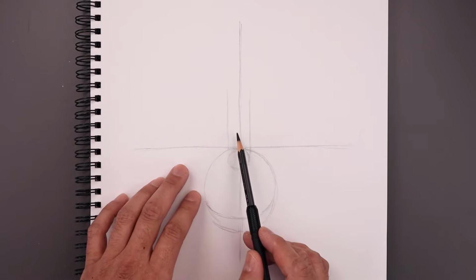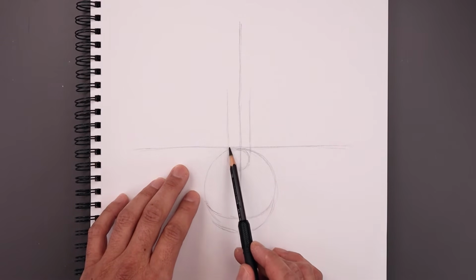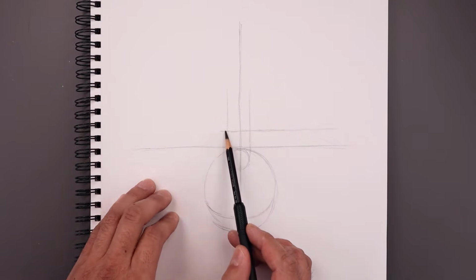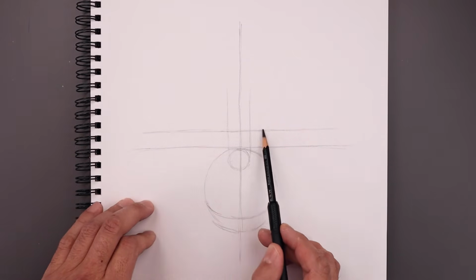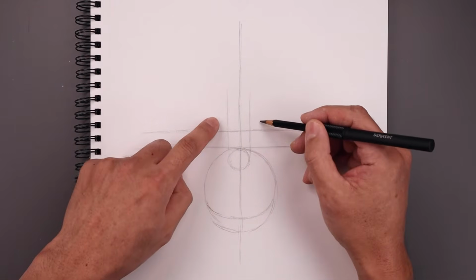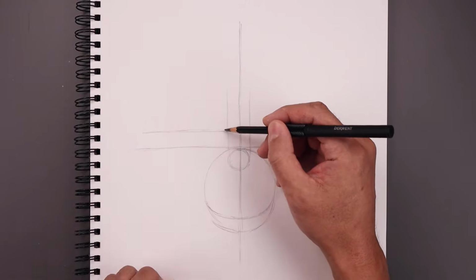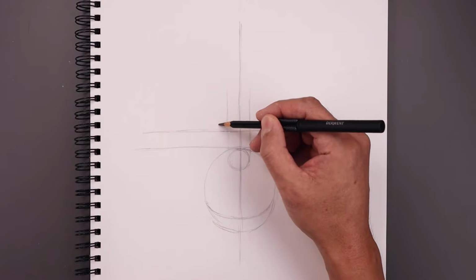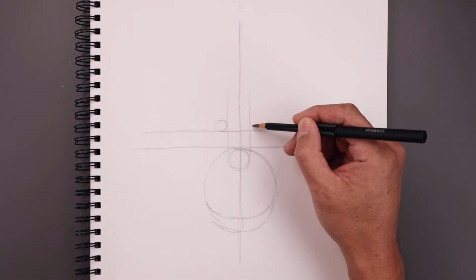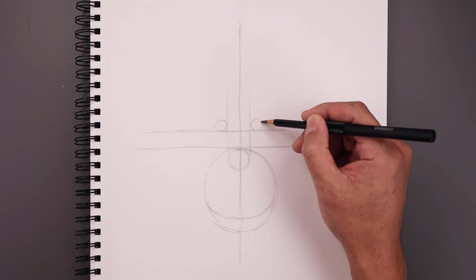Now we want to mark off the bottom edge of the eyes. From the top of the muzzle, we'll step up, sketch a line going across. Now you want to sketch two small circles on the outside of this line. So start on the left, going all the way around and then in. Now you don't want to go too big. Just want to get the right placement.